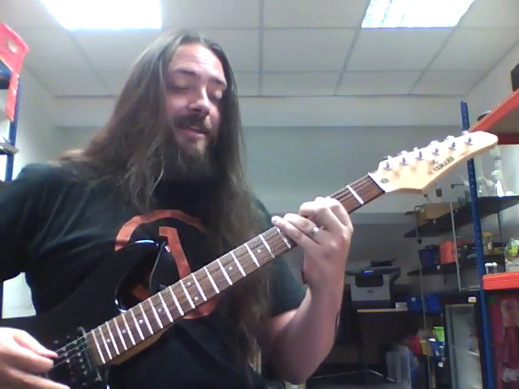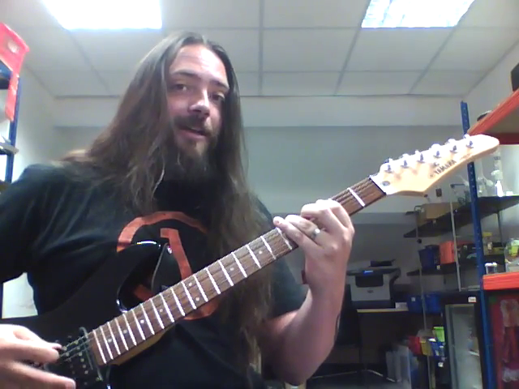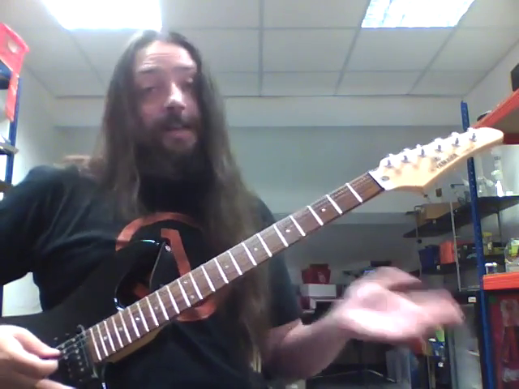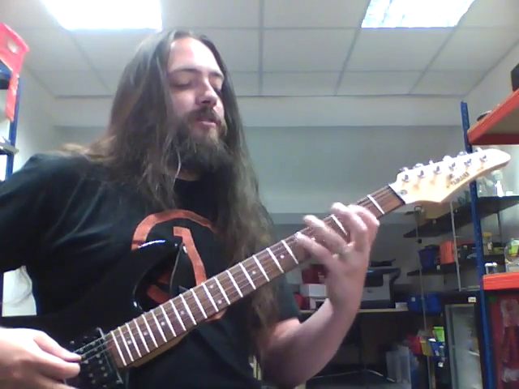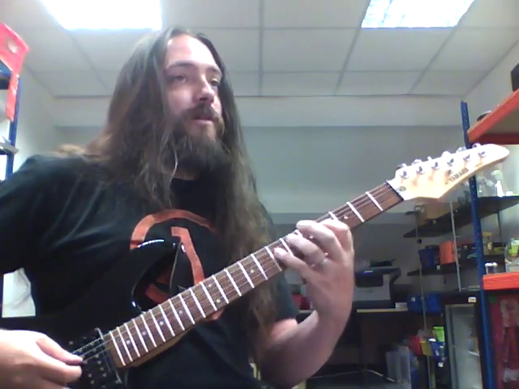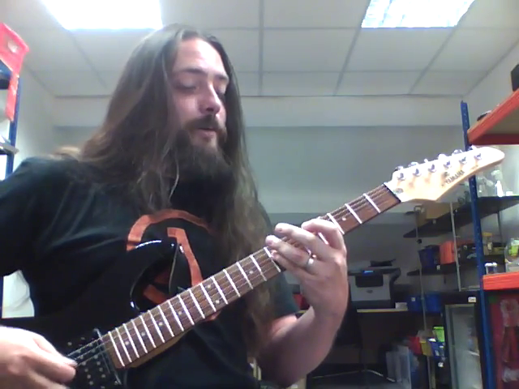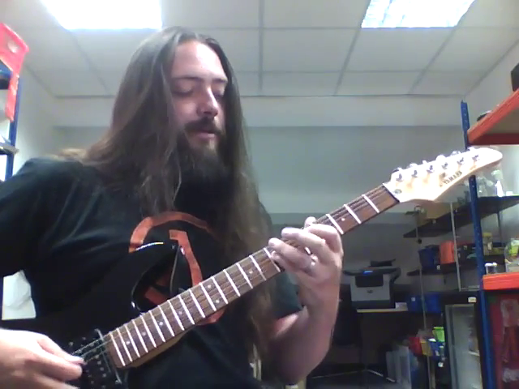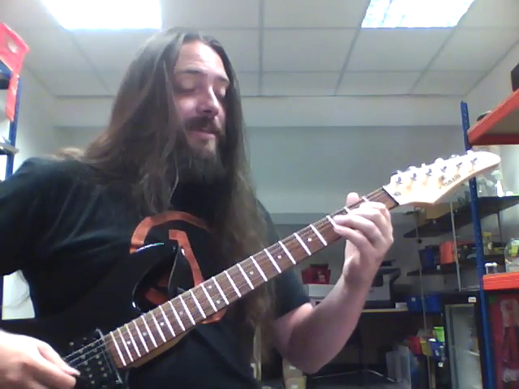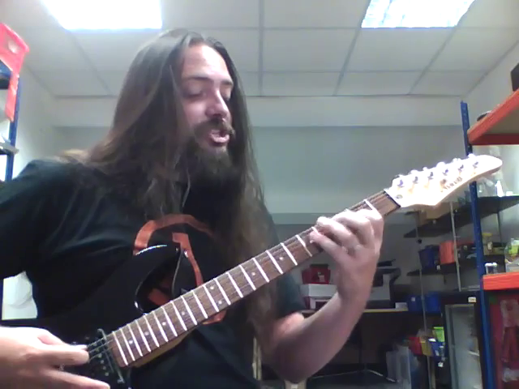So luckily, 5th fret, 3rd fret. We can play these two together. That's cool. Right, so now we've got to try and find the 5th. 1, 2, 3, 4, 5. There we go. Right, now we've got to try and find this note on another string so we can play all 3 of them together, which is the 2nd fret on the G string.